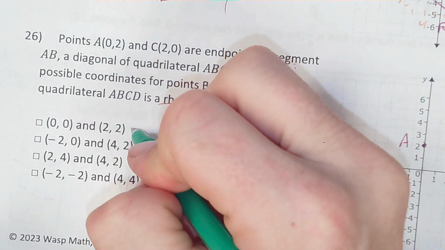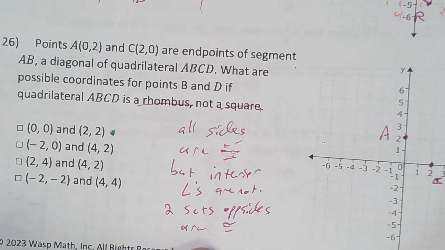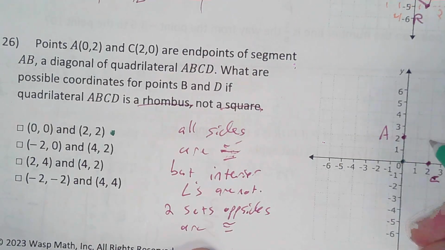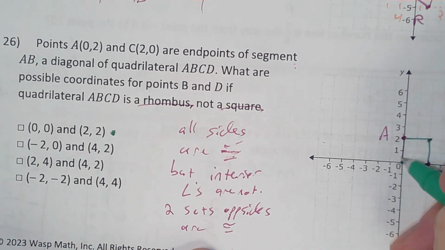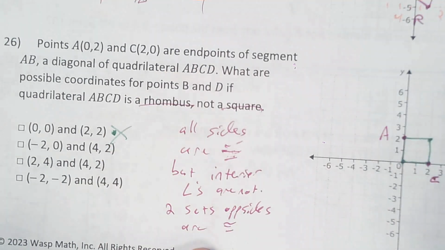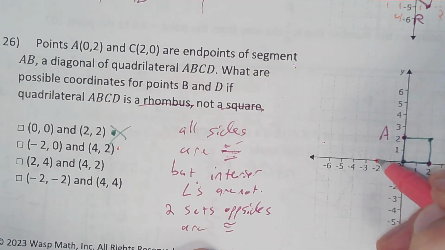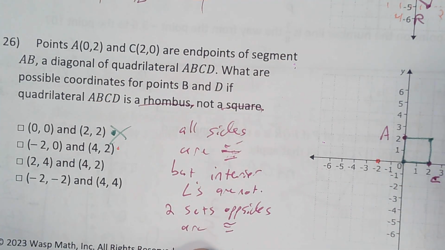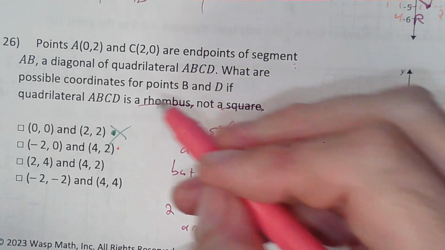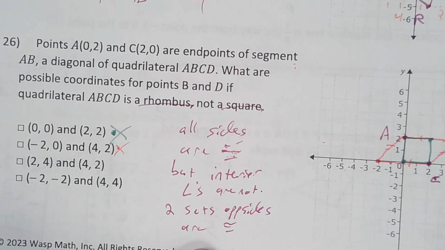What is this? This green set over here is 0, 0, and 2, 2, and that looks like a square. So not that one. And we have a pink set of -2 and 0, and then 4 and 2. And if I plot that, that looks to me like a parallelogram, just a plain old parallelogram, which is not a rhombus.